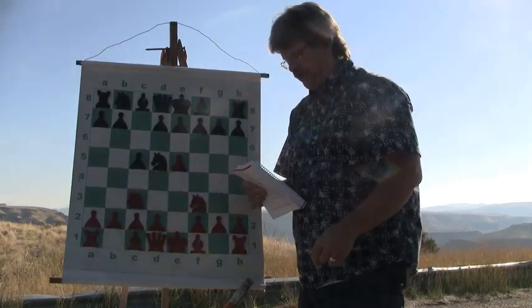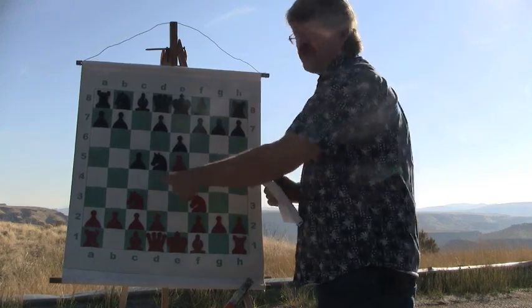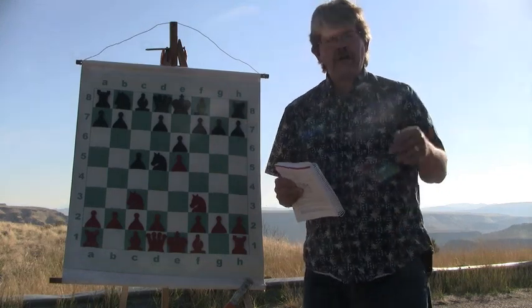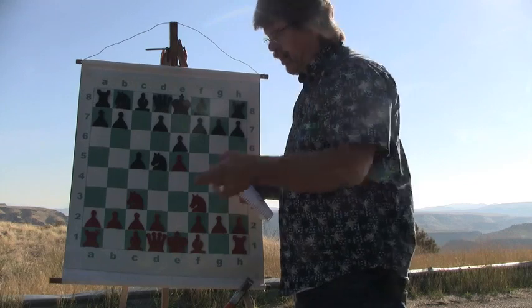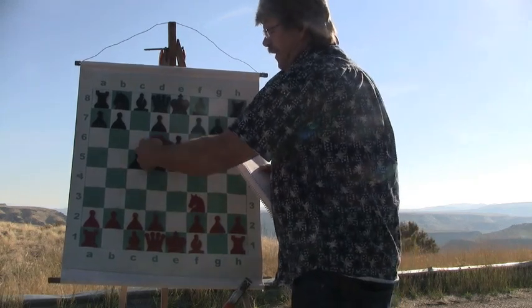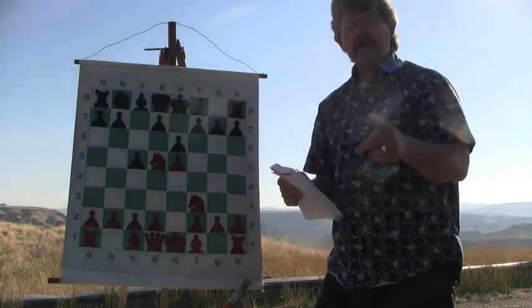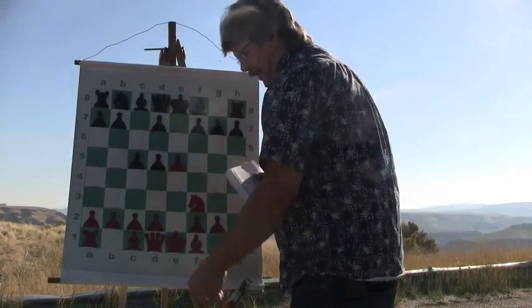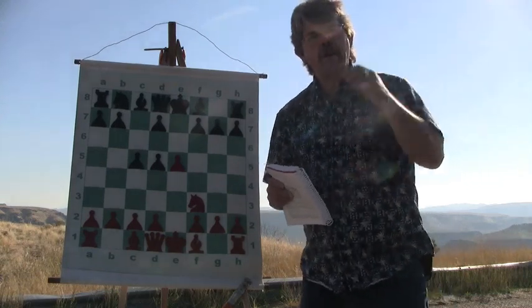And now knight c3. He has an option of exchanging the knight on c3, but Winter chooses instead to bring up and support his knight in the center with the e-push, so Keres takes that knight. Now, we already see early in the game that we're exchanging pieces, and there is already an imbalance, just that quick. It's very interesting to note this.